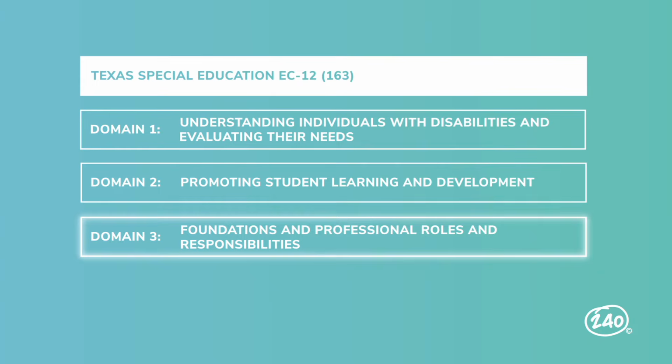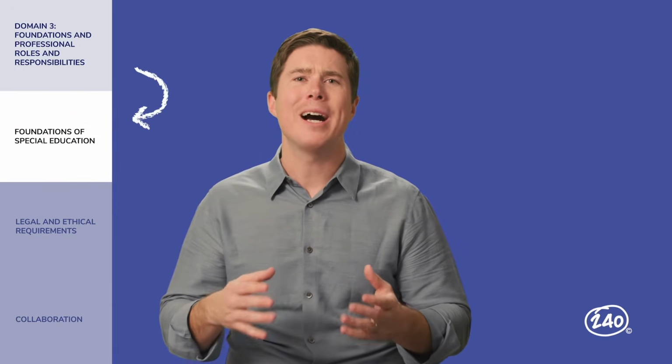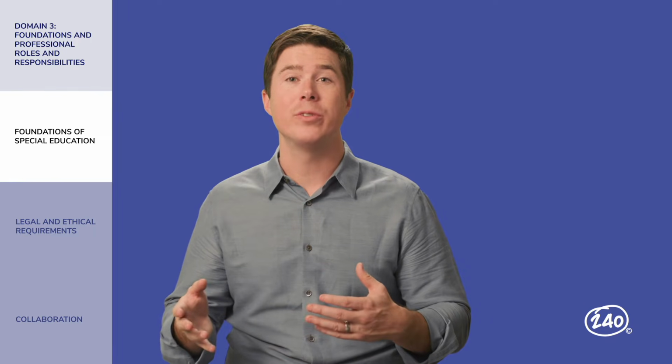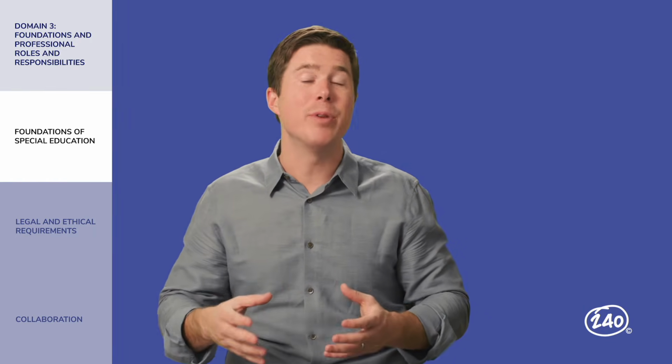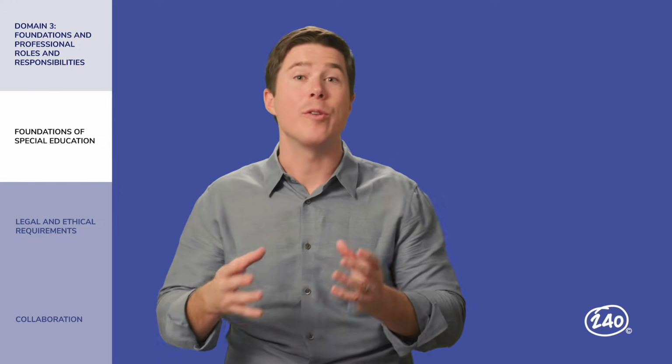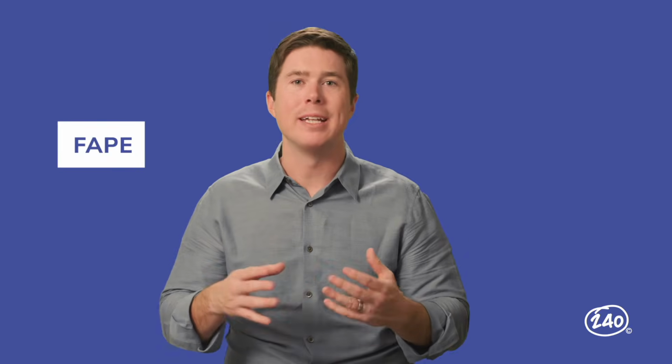Let's get into foundations of special education. Do you remember how IDEA governs how school districts provide special education services to students? Well, there are 6 main components of this legislation. Now, we've already discussed one of them, the IEP, but now let's dig into FAPE and LRE.